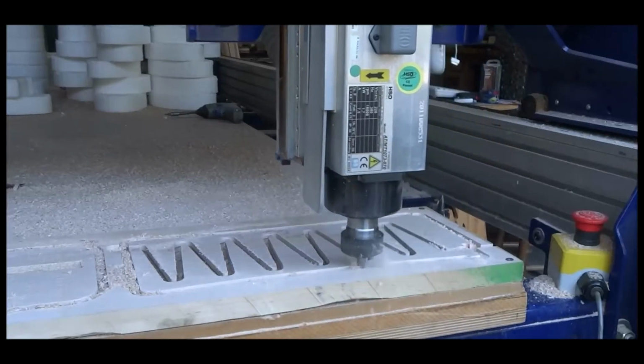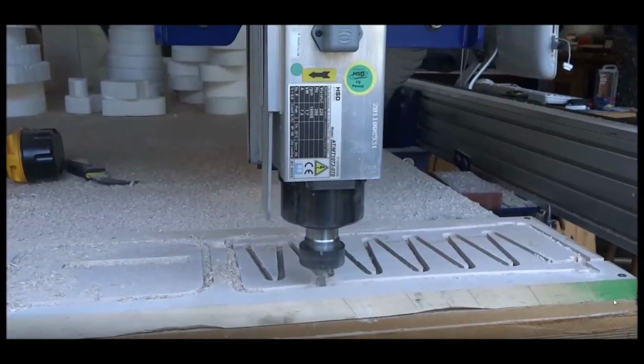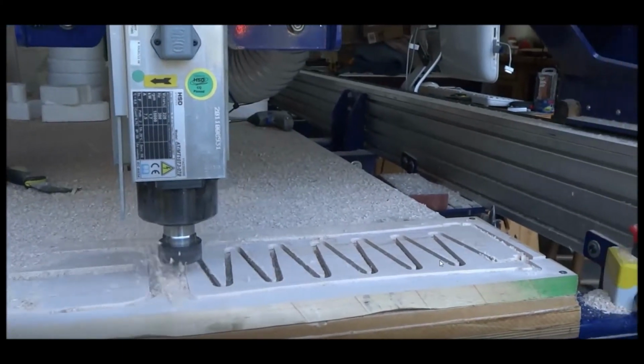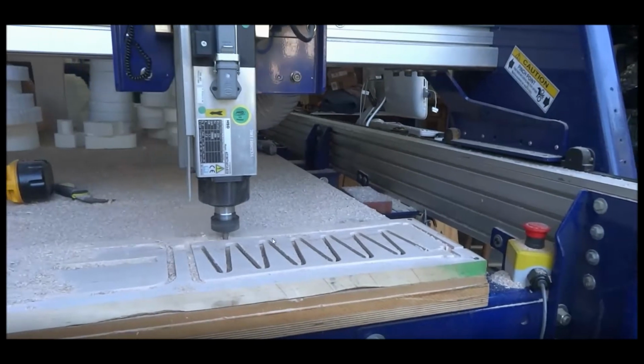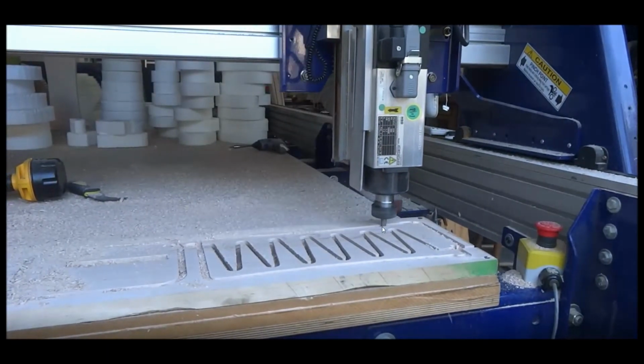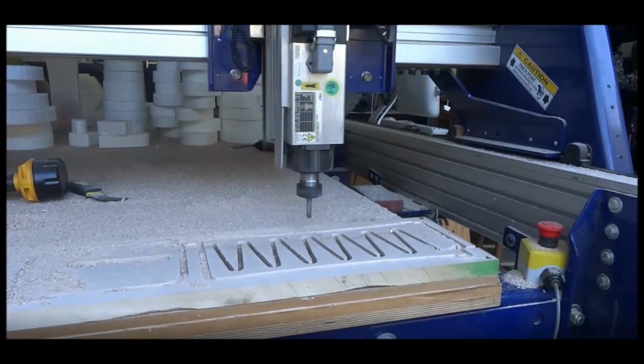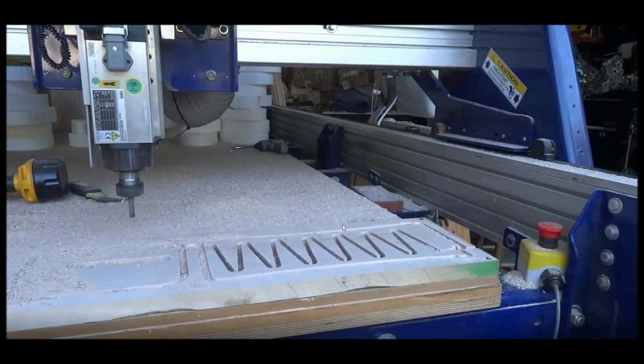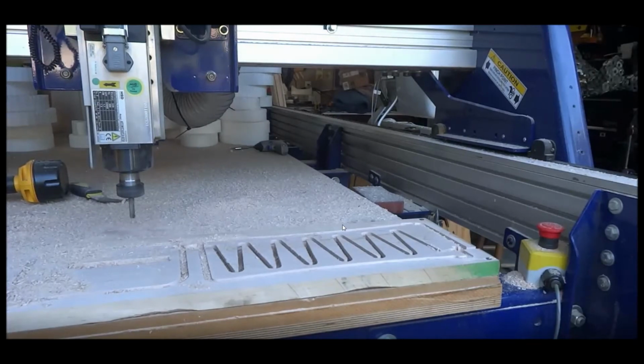So here we can see a small part that's being held down to the table, but to keep the part held to the scrap piece, the tabs have been added. What we'll look at next in the Vectric software is the location of the tabs, the size of the tabs, and the amount of the tabs that were used.